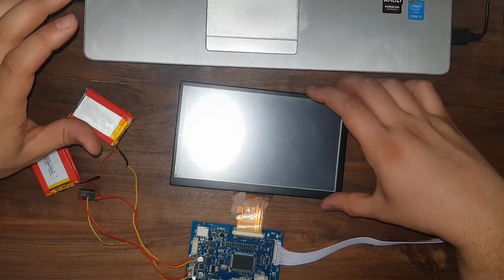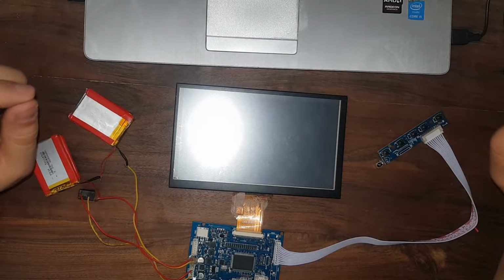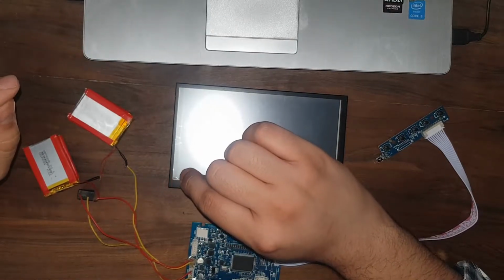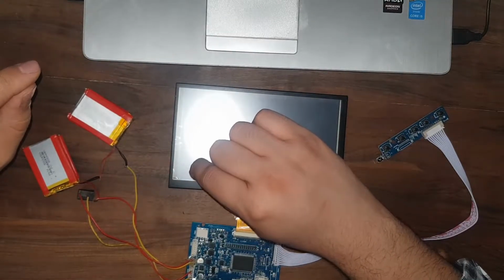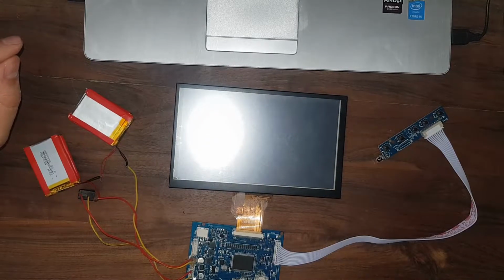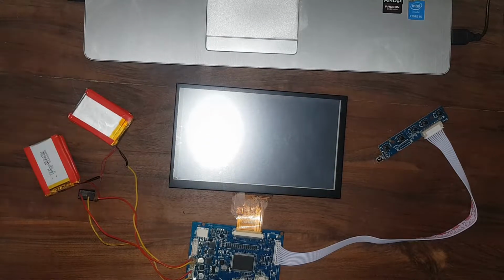Okay, I think I saw the display blink for a second. It may mean my batteries are empty, so I need to charge them. So I'll pause the video and charge them for a bit.